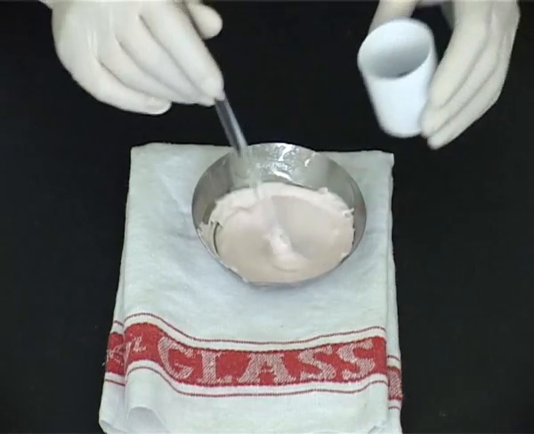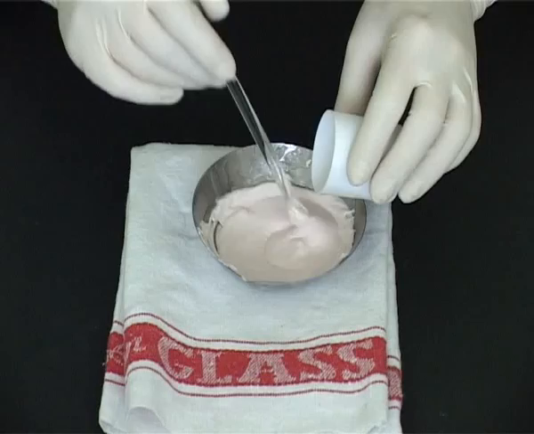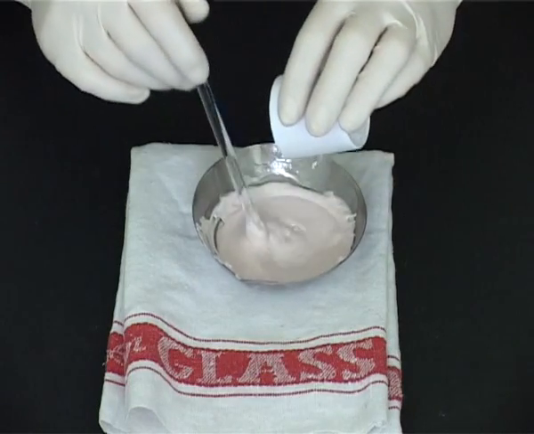Once the ointment has cooled sufficiently, any liquids may now be added by stirring until homogeneous.